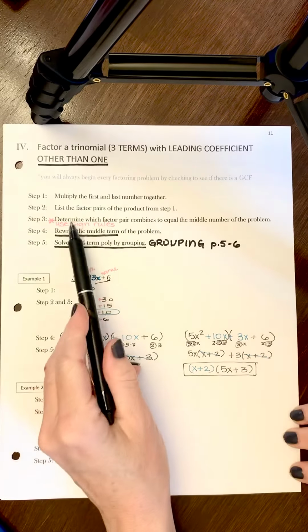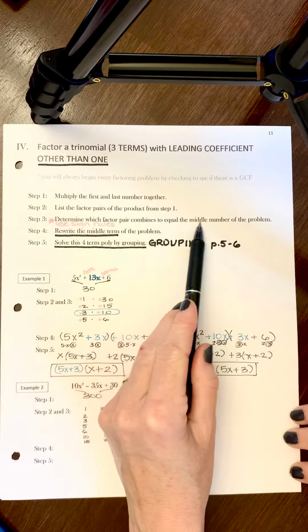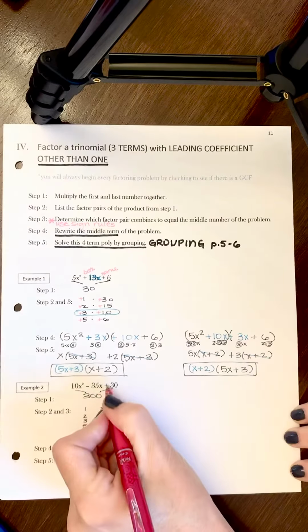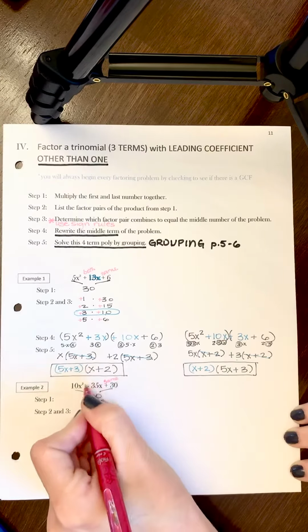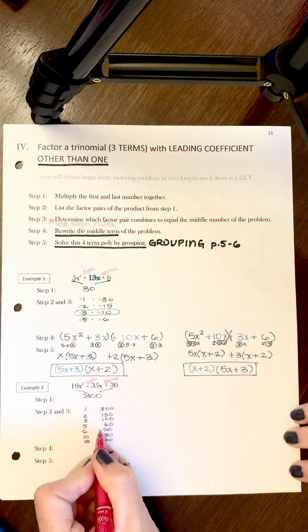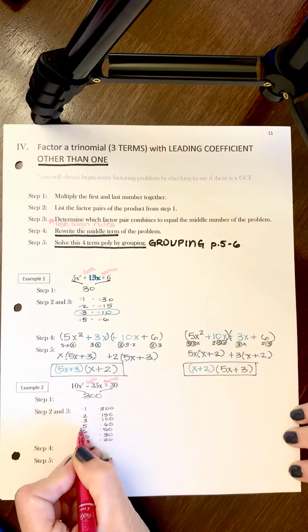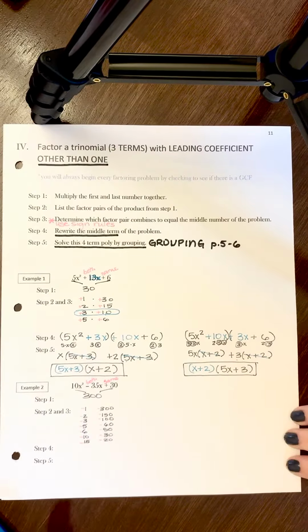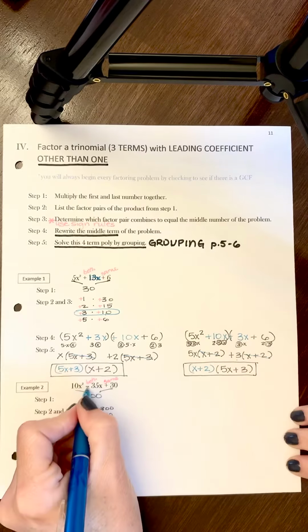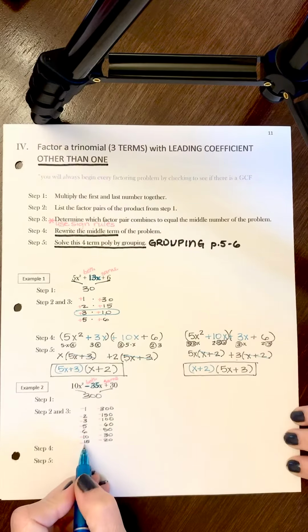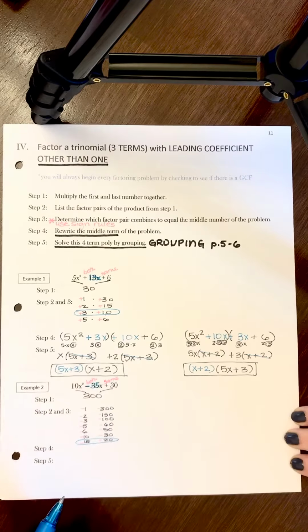All right. Now you have to determine which factor pair combines to equal the middle number. And I'm going to use the sign rules to help me do that. So let me check the signs. They are going to be the same, and they are both going to be negative. So I know the larger factors are going to be negative, and the smaller factors are going to be negative. So now I can look at this and decide which factor pair will combine to give me a negative 35. All right, which one will that be? Right here. This factor pair combines to give me a negative 35.